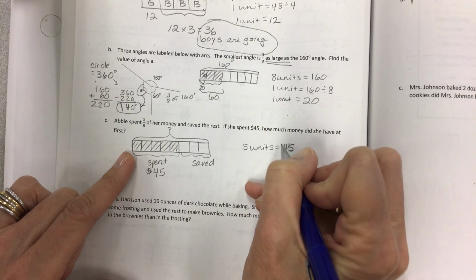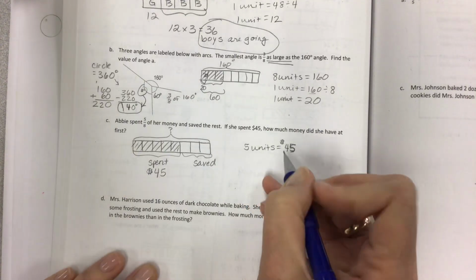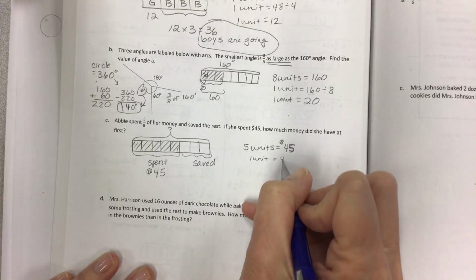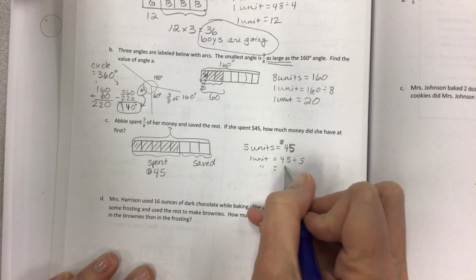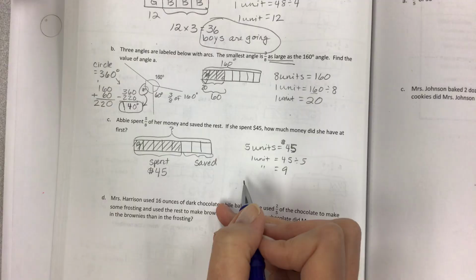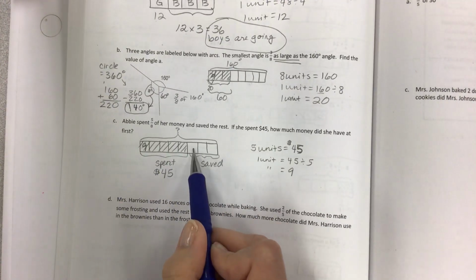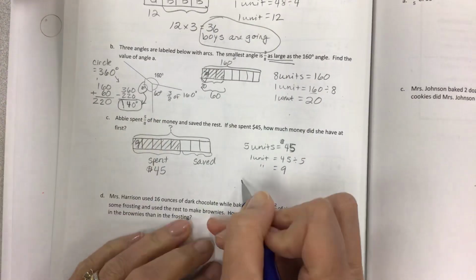If 5 units equal 45, then 1 unit equals 45 divided by 5. So 1 unit equals 9. So if this is 9, I don't need to know this, and I don't need to know this. I need to know all of that.